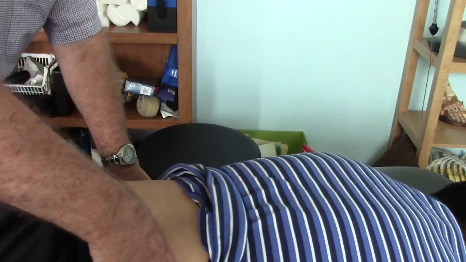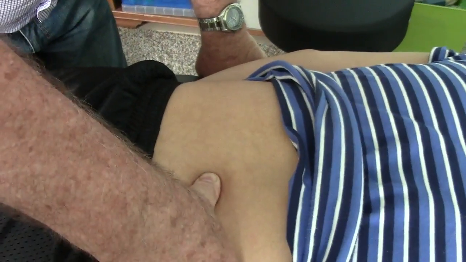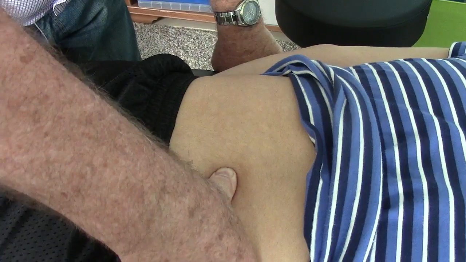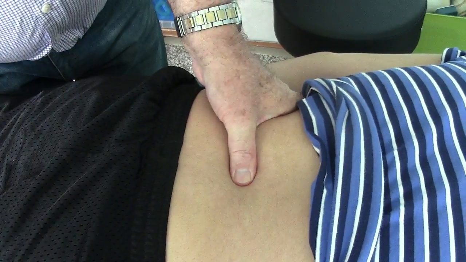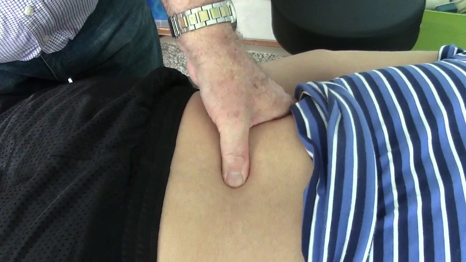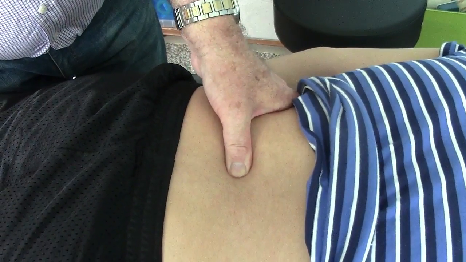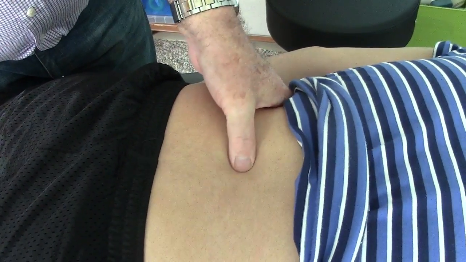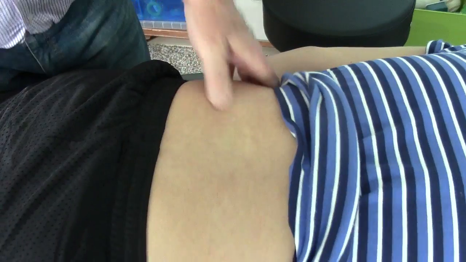If we come on the right side of the spinous process and try and spring it left, there's a definite resistance there. If we come to number 4, you can see there's freedom of movement. And when we come on the left side of the spinous process at 5, there's free and easy movement. And of course at 4 also.